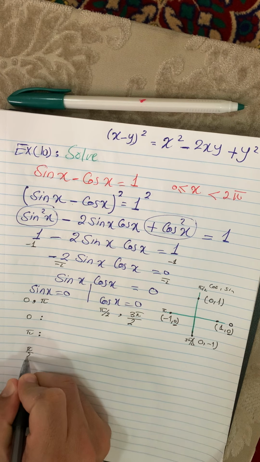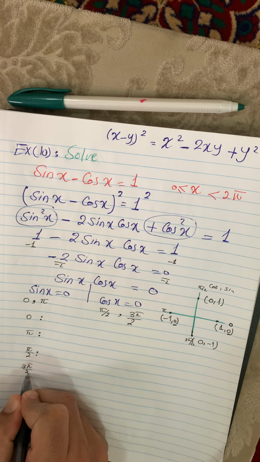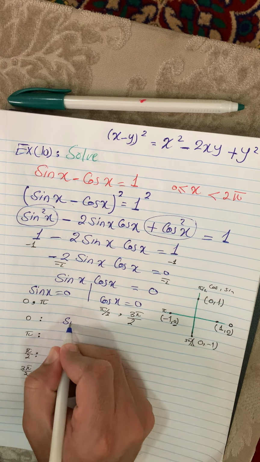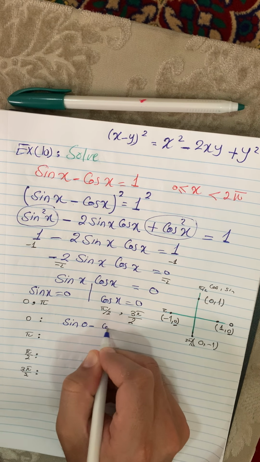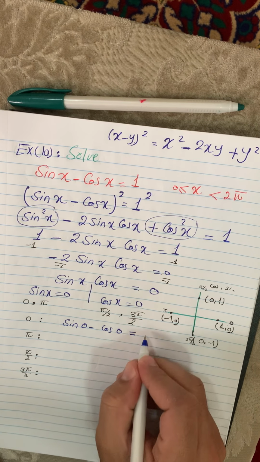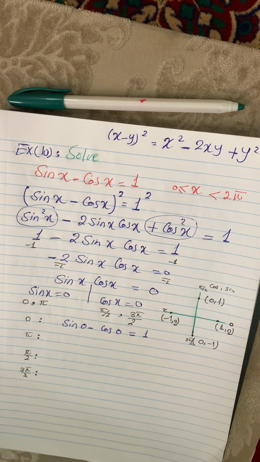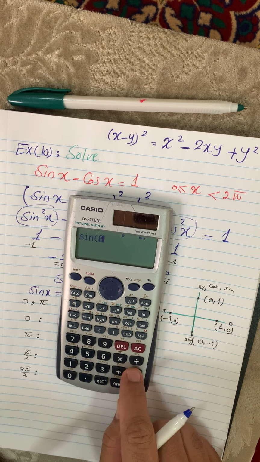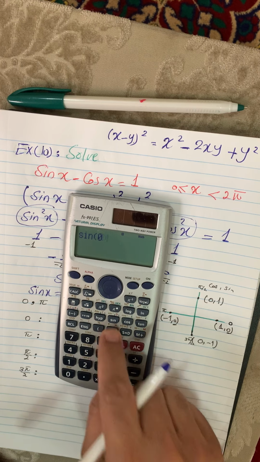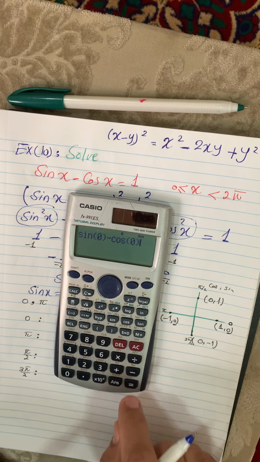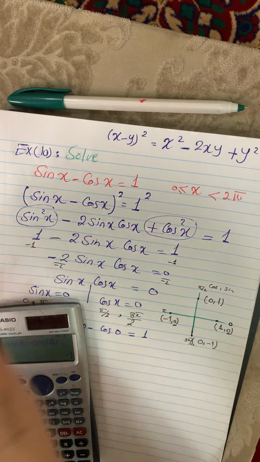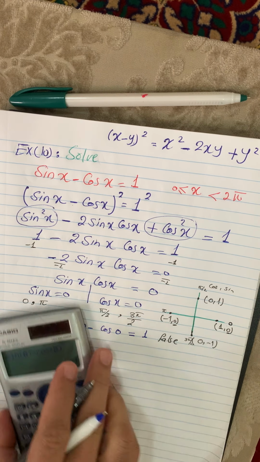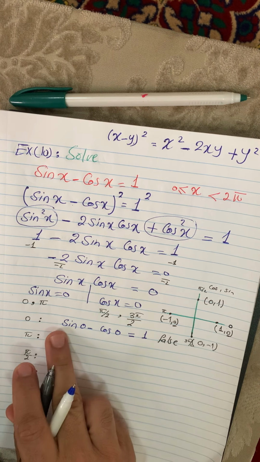0, pi, pi over 2, 3 pi over 2. Do substitution in the left side and in the right side. So sine 0 minus cosine 0 is equal to 1? Sine 0 minus cosine 0 equals negative 1. So this is not correct. This is false. So 0 is not a solution.